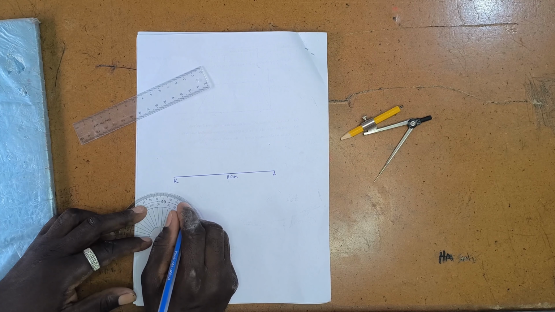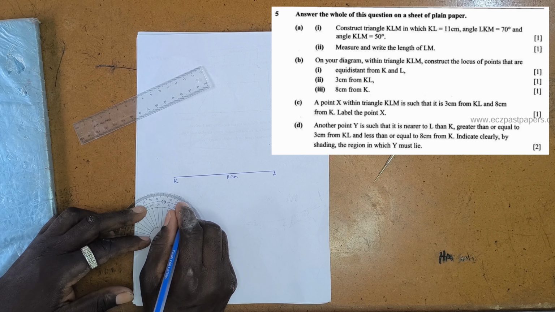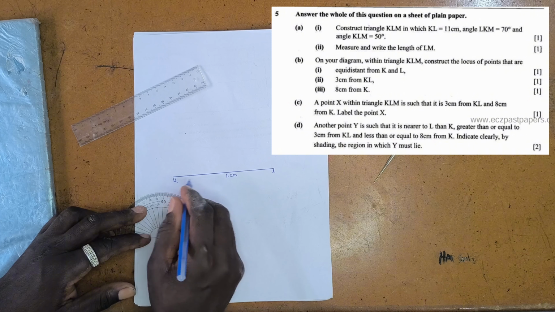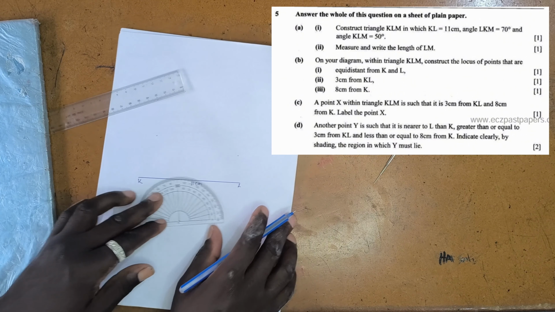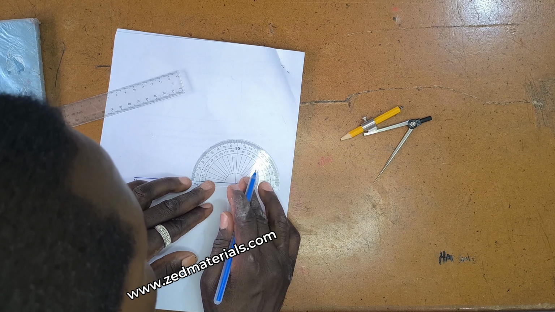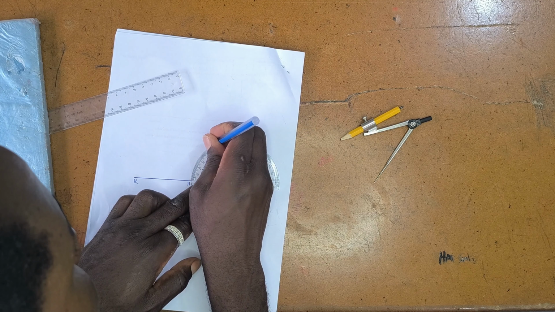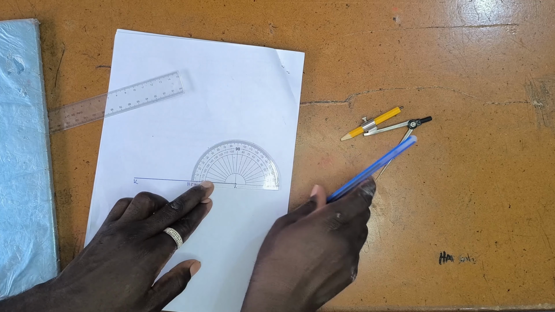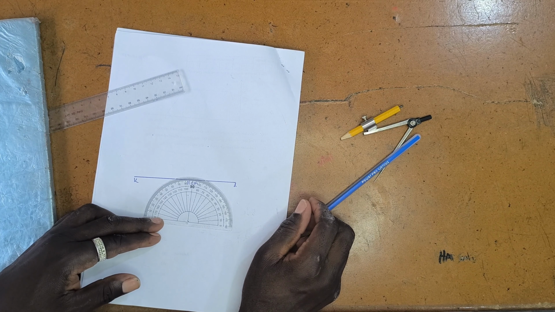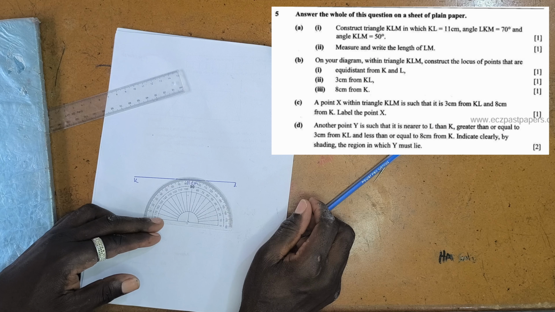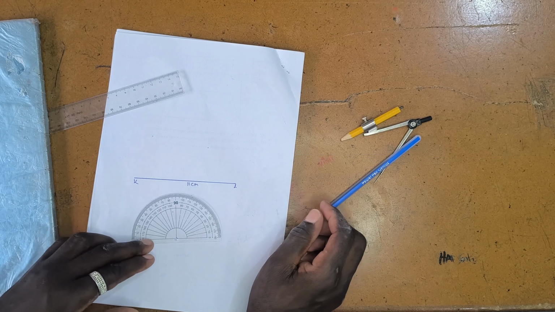From there, they are saying and the angle KLM, which is 50. So I measure the angle on L, which is 50. Come here. I have a 50 there. Done and dusted.